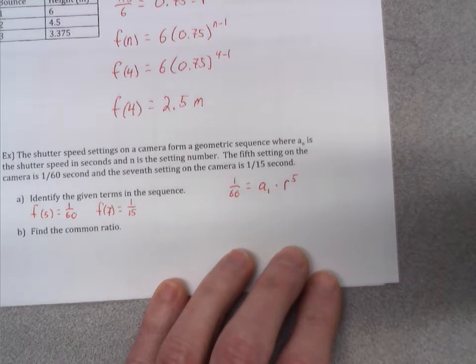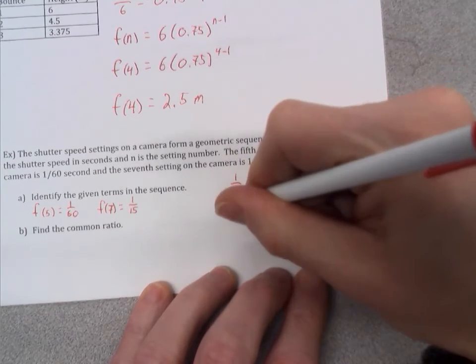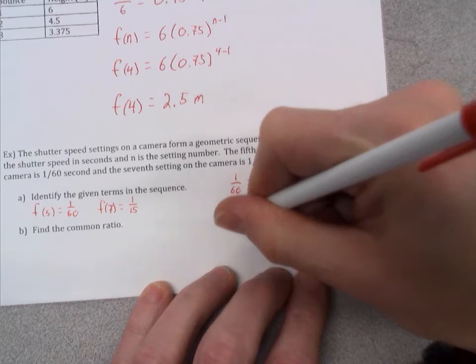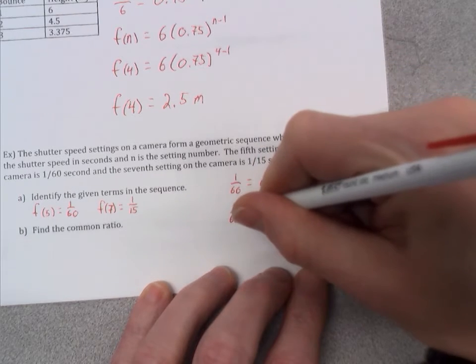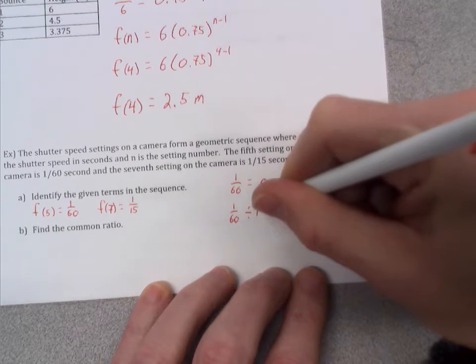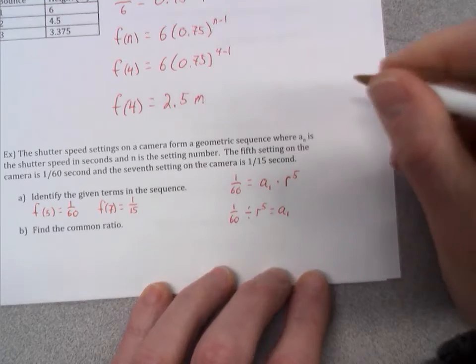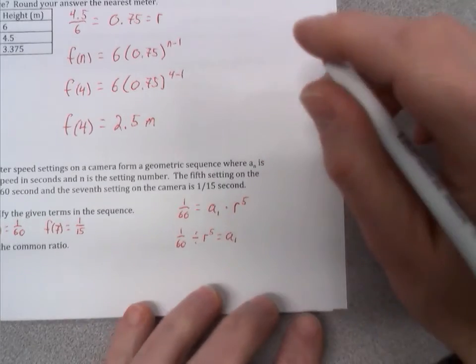Okay? So we know that. Now we can rearrange this to show that 1/60th divided by R to the 5th power is equal to A of 1. Okay? So that's something that we know.